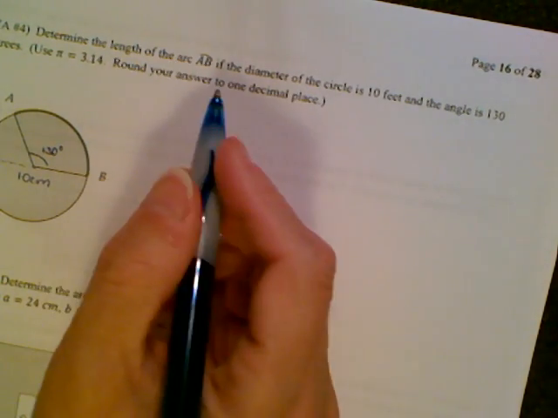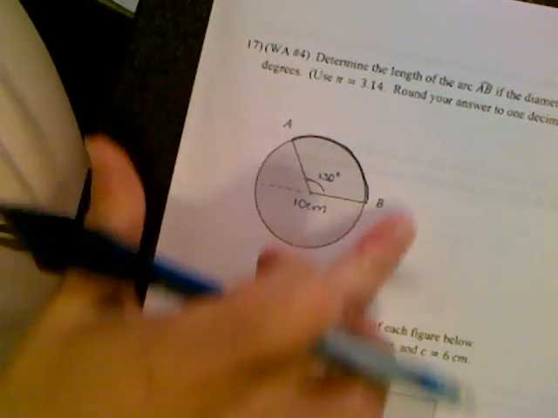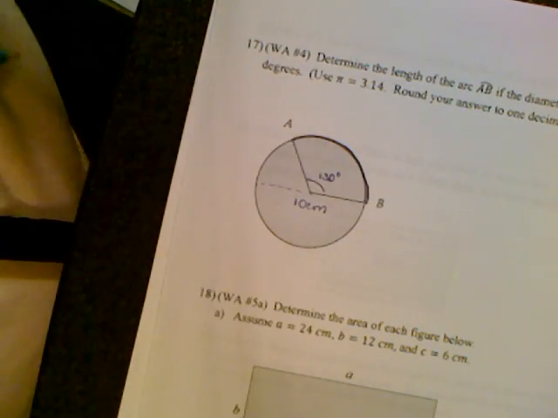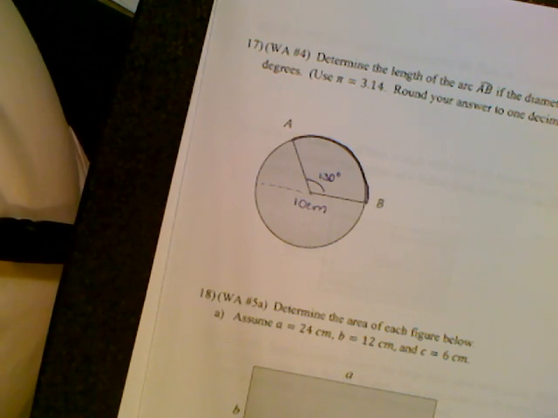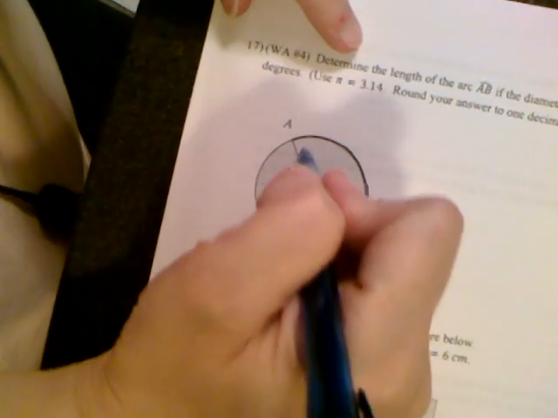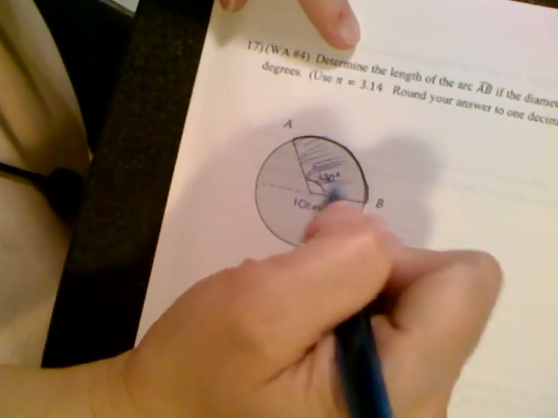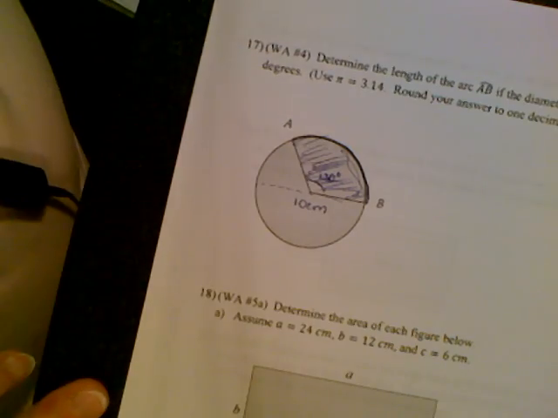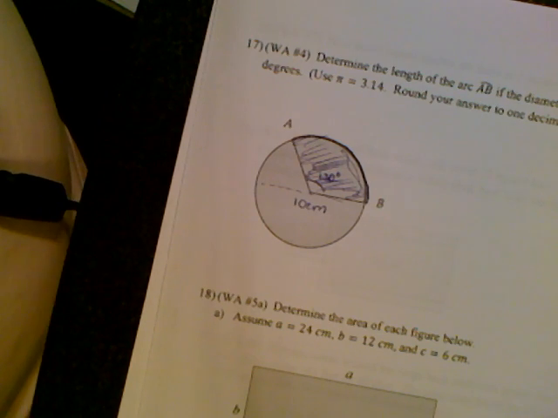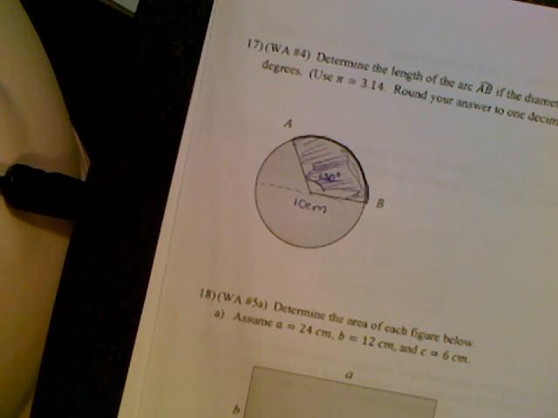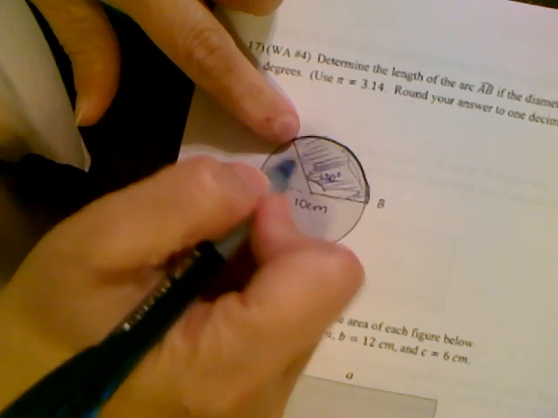All right? So I want to know how much this arc is. Well, how do you figure that out? How do you think about this? What is the percent? Let me ask it this way. What is the percent of the circle that is taken up in this dark region? How do I figure that out? Well, how many degrees is an entire circle? 360 degrees. So this piece right here that's colored in is 130 over 360.